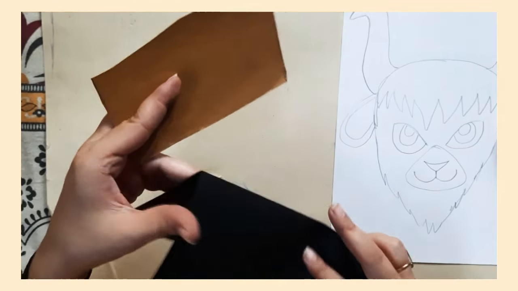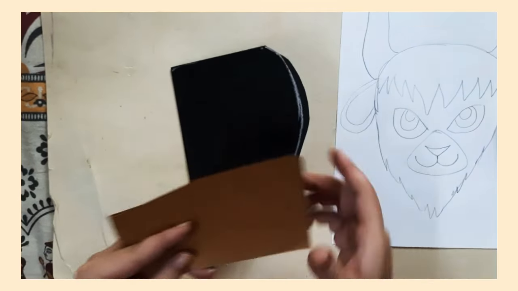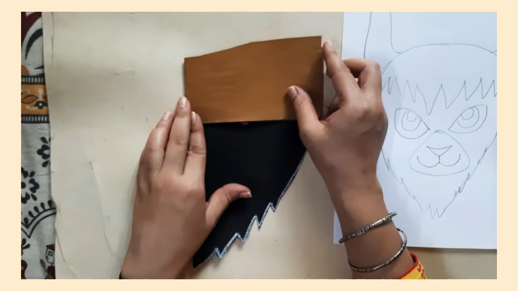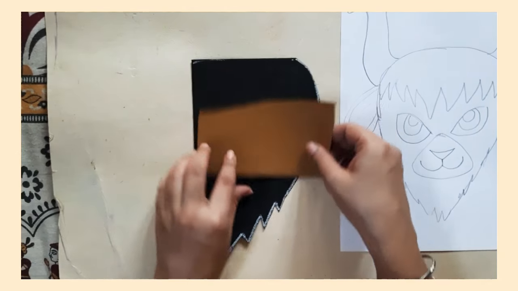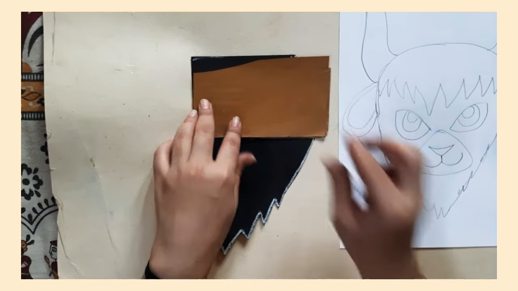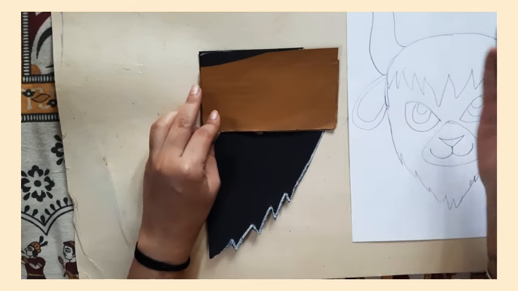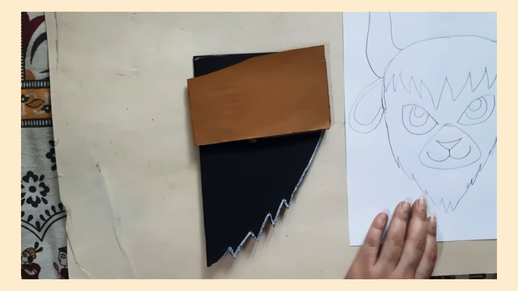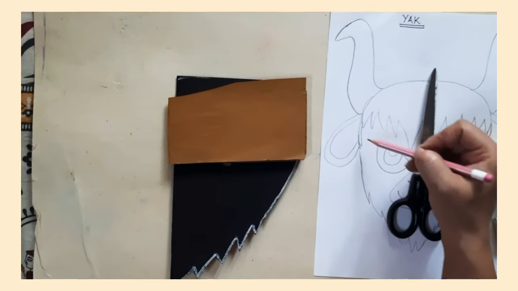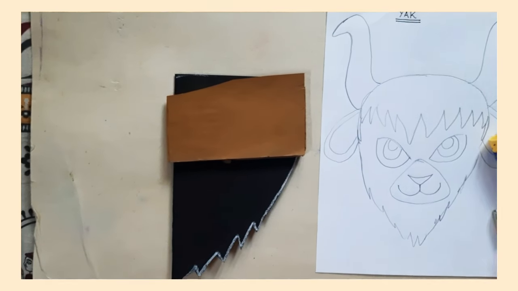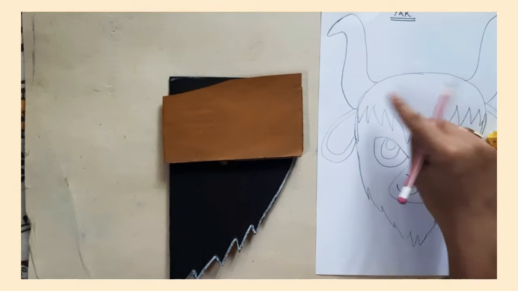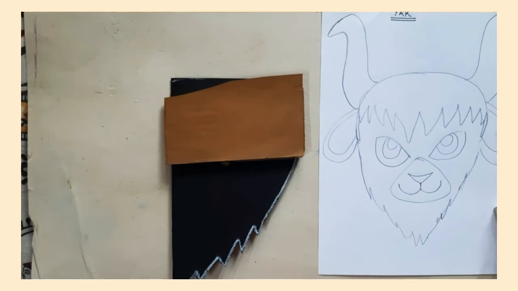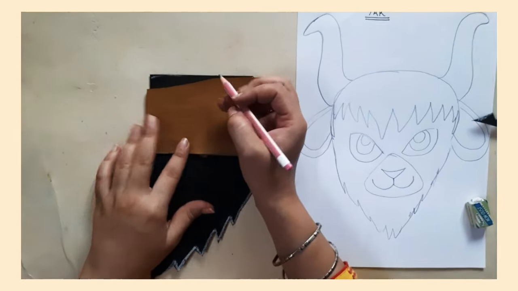Now, fold your black sheet again and keep this brown sheet like this. So this, I can see that this size is perfect. Now what am I going to do? I'm going to draw half of this. Now how does this half look? You all can see it looks like this. Like you can say it looks like a strawberry, and these are the leaves on top.